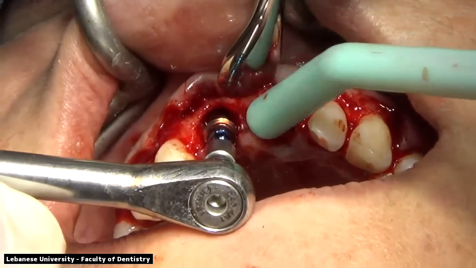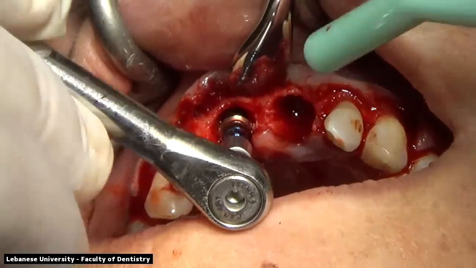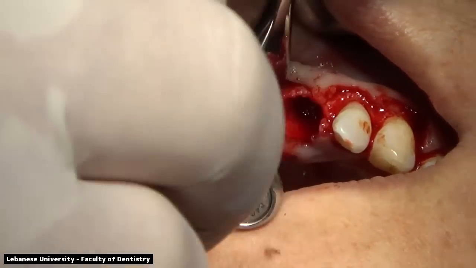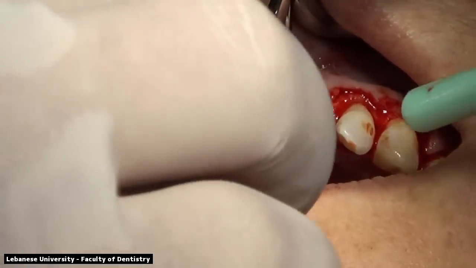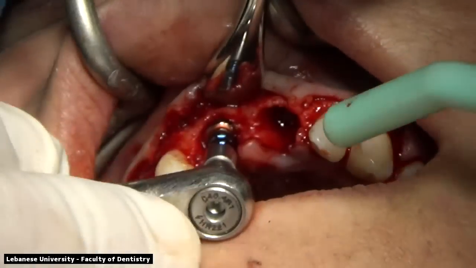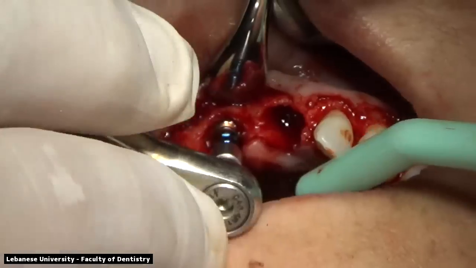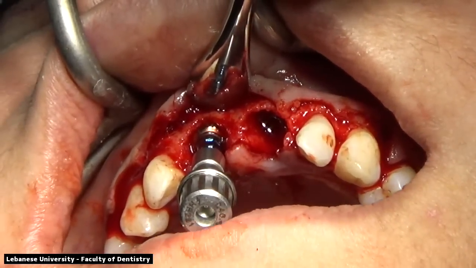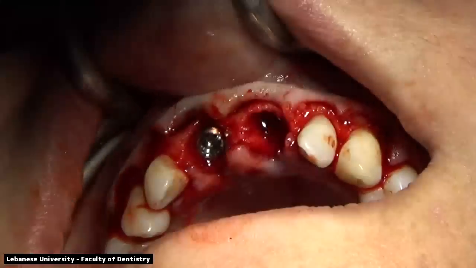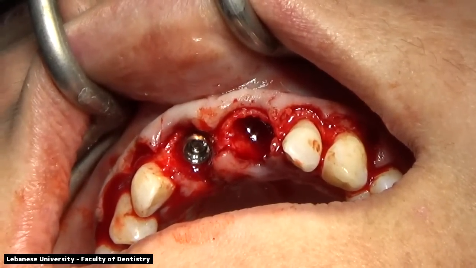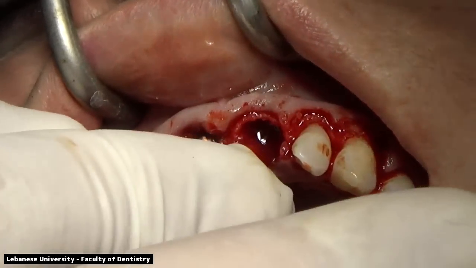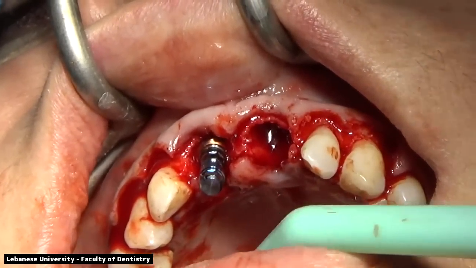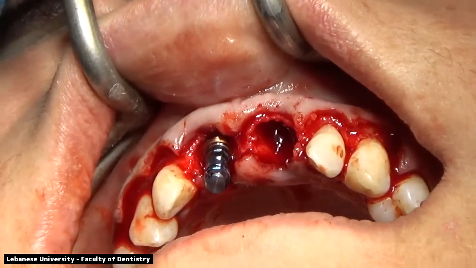You can see on the buccal aspect that the level of the implant, that is where we're going to stop. Once we stop, we stop seeing the yellow marking almost. We start seeing the blue marking at the buccal plate of bone. That is where we're going to stop. So now we are at the buccal plate of bone. We remove our torque wrench and we remove our handle. We are keeping the mount as a direction for the other implants.